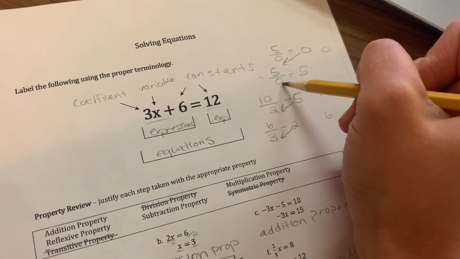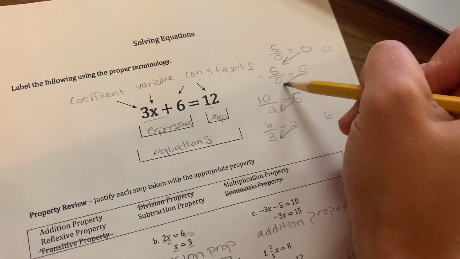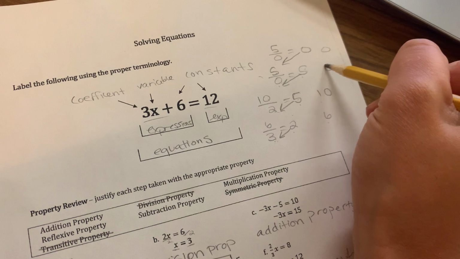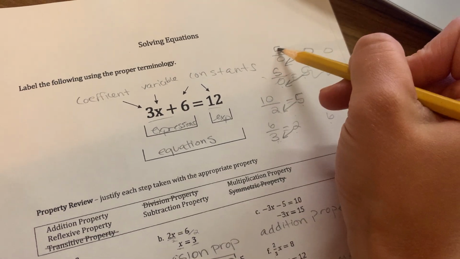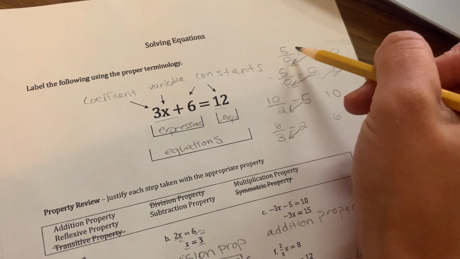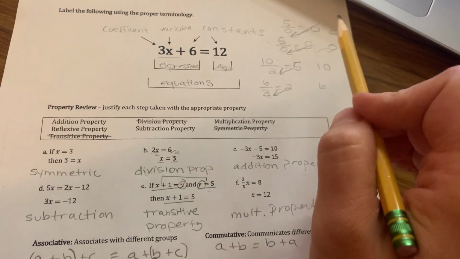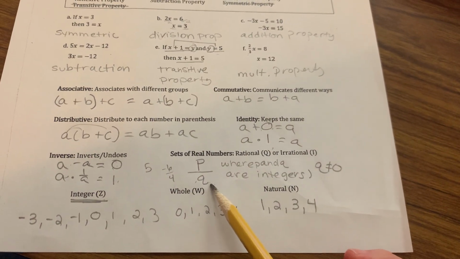What's 5 divided by 0? Say you're in middle school, didn't know this property, you might say 5. Well, 5 times 0 is 0, not 5, so that doesn't work. 5 divided by 0 is 0? Well, 0 times 0 is 0, not 5, so that doesn't work. So it breaks the definition of division, therefore it's undefined.